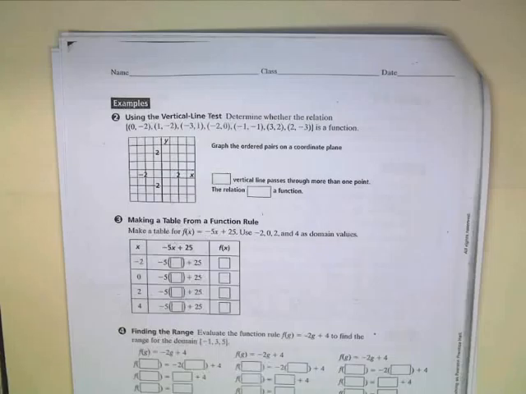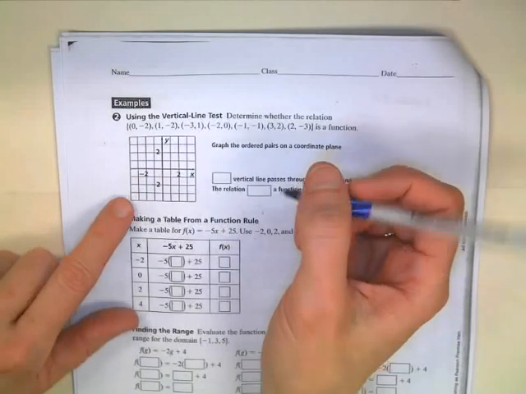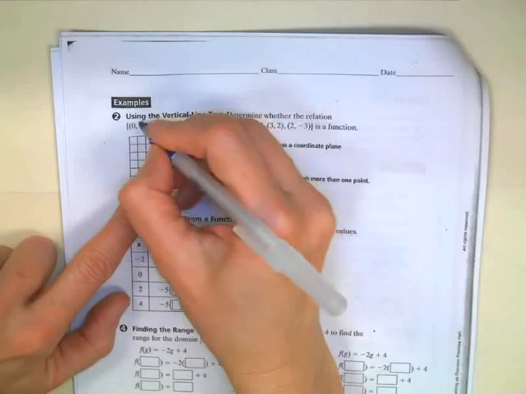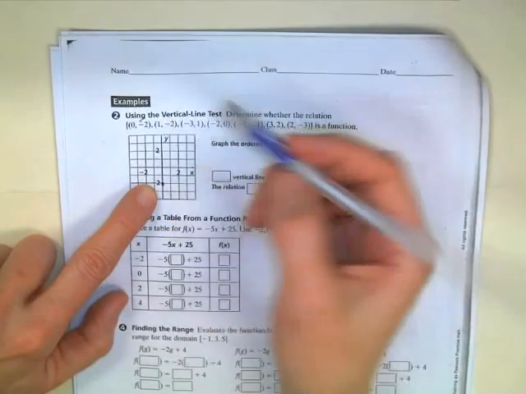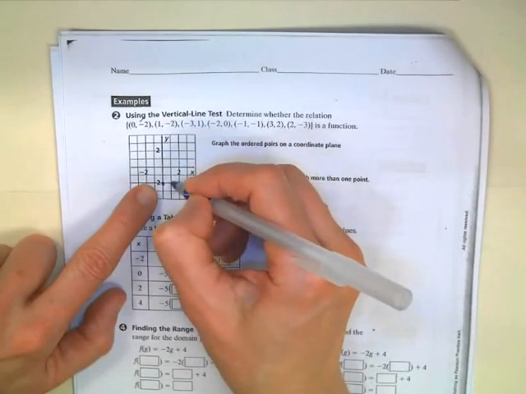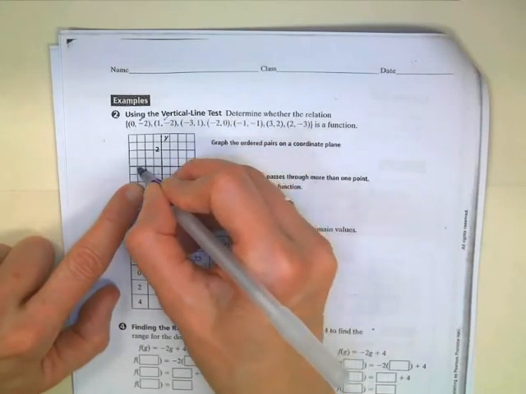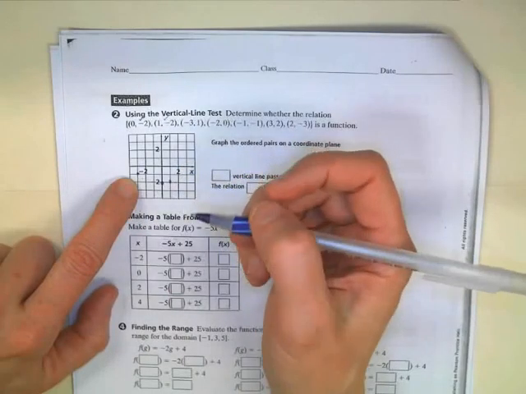It says, determine whether the relation, the set (0, -2), (1, -2), (3, 1), (-2, 0), (-1, 1), (-1, -1), excuse me, (3, 2), and (2, -3) is a function. So what we want to do here is graph the relation. So I'm going to graph these: (0, -2), okay, (-1, 1), excuse me, (1, -2), so over 1, down 2. (-3, 1), so 3 left, 1, 2, 3, down 1.